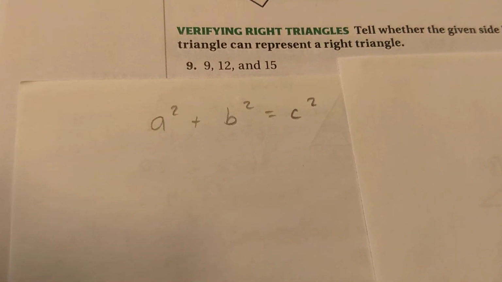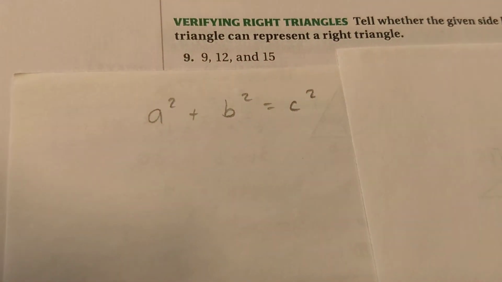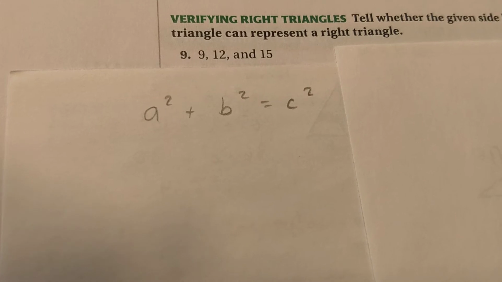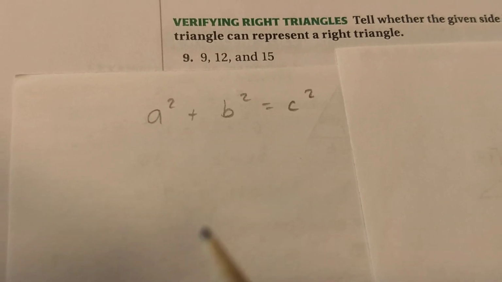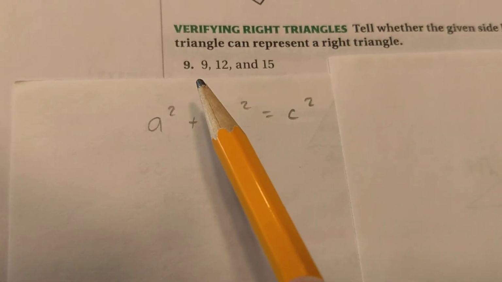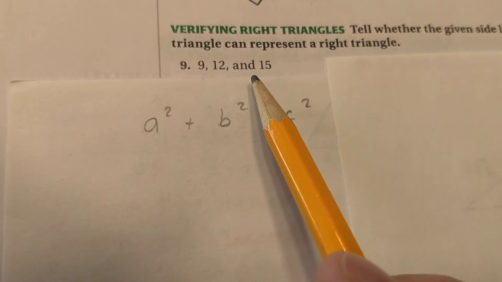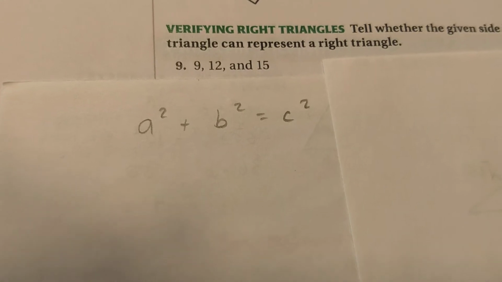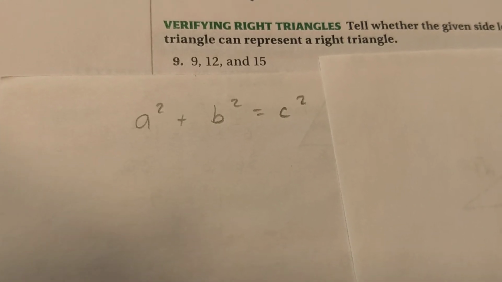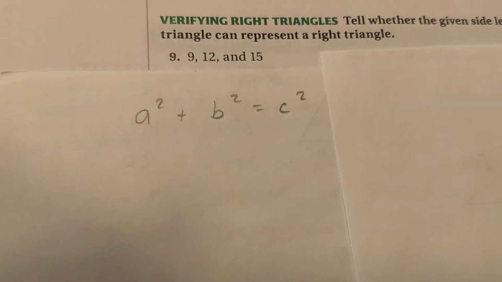There was another video where we were verifying right triangles, and the triangle was actually shown to us, but that's not really necessary. In this case, we're just talking about triangles, saying that they've got side lengths of 9 and 12 and 15, and the question is, does that have to be a right triangle? And so we're going to do the same process, we just don't have the diagram to help us.